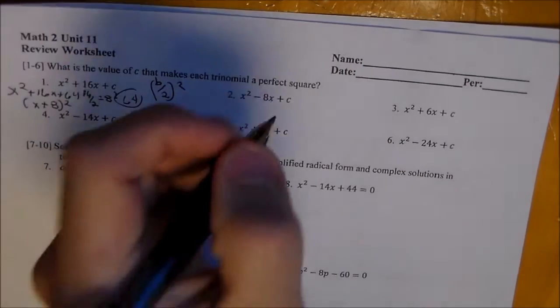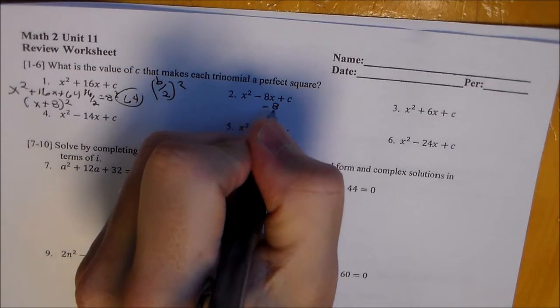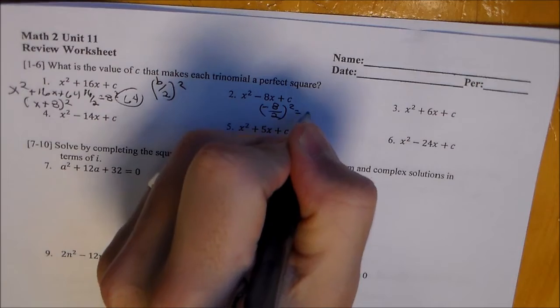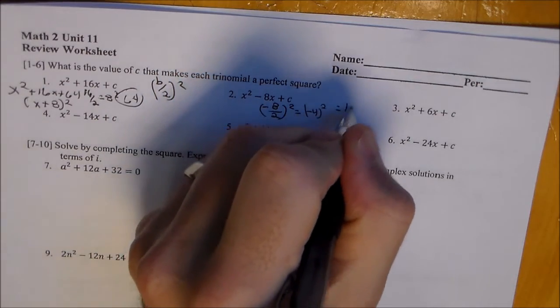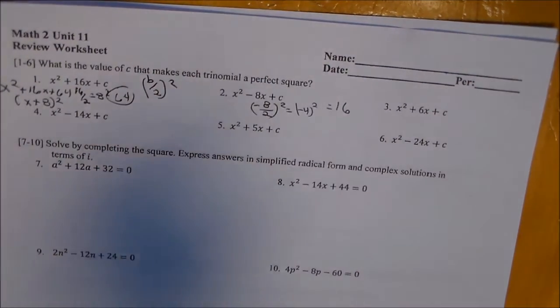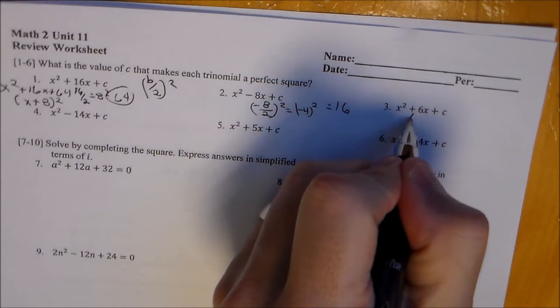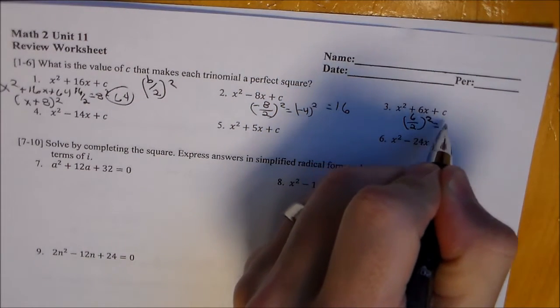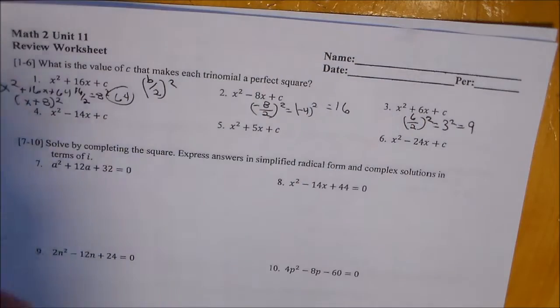For number 2, we have negative 8. So we take half of negative 8 and square it. That's negative 4 squared, so it would be 16. It would work the same way to factor. Number 3, half of 6 squared gives you 3 squared, or 9.